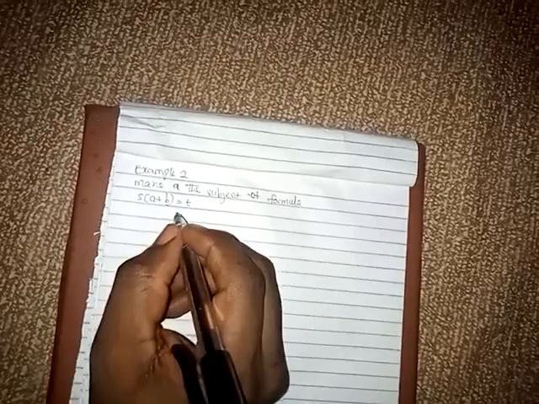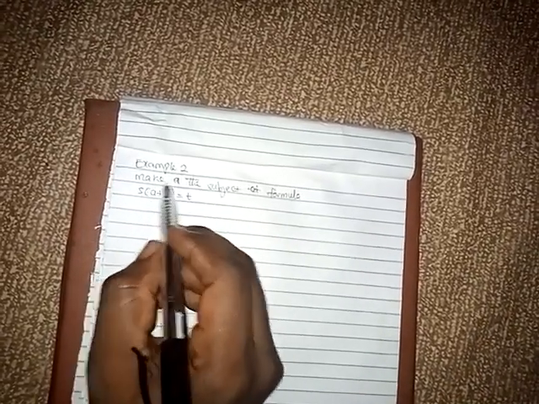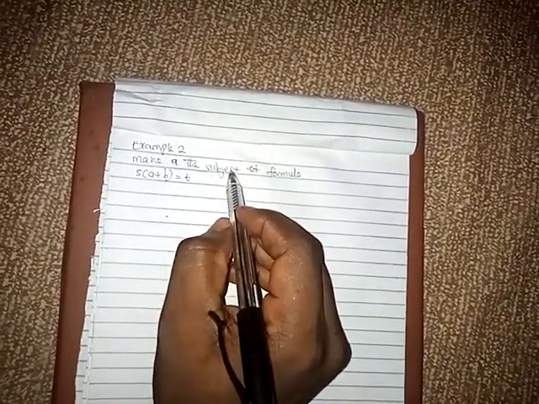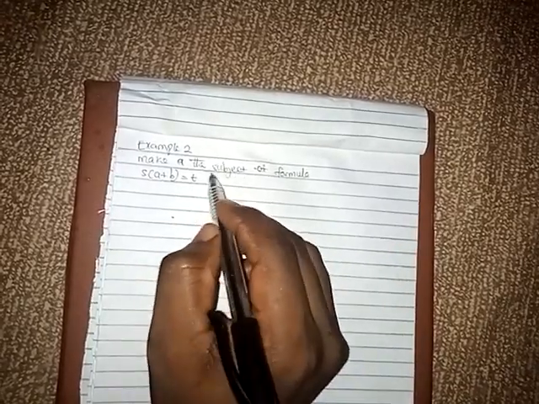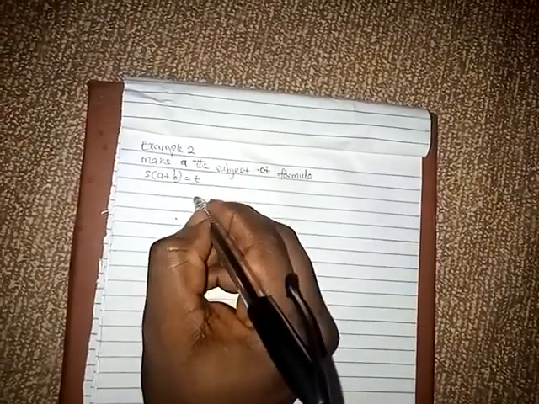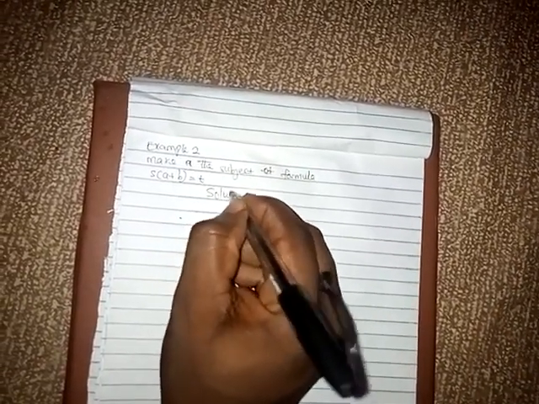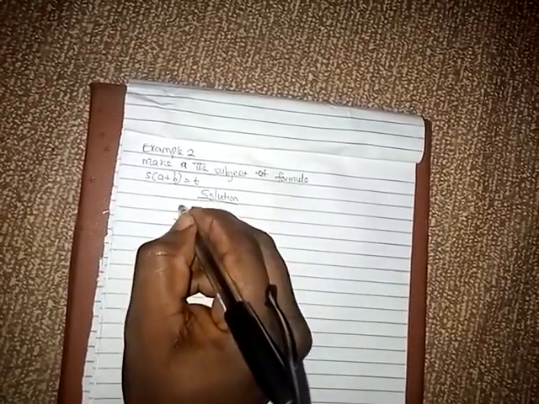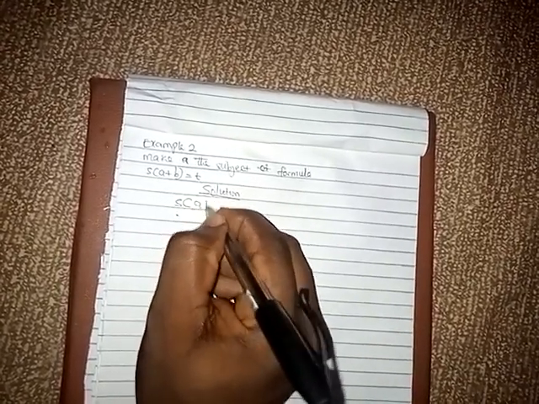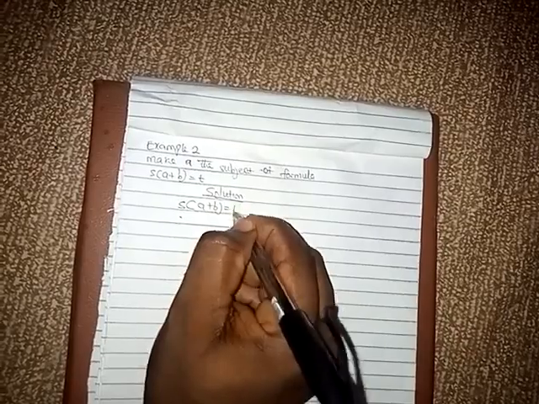So this next question, they said we should make A the subject of the formula. We should make what? A. So we are making A stand on its own. So looking at the question, solution: S(A + B) = C.